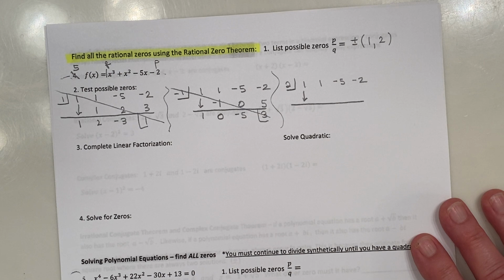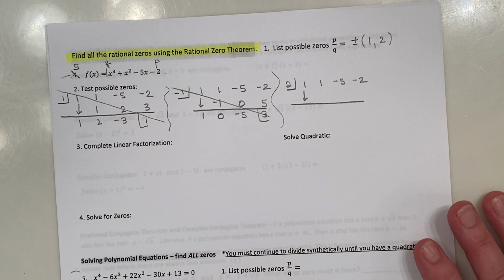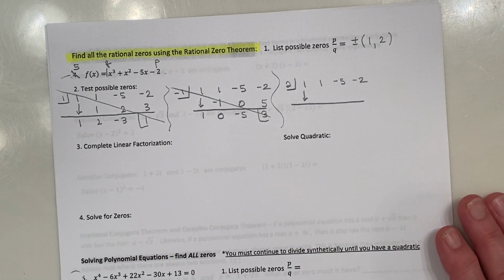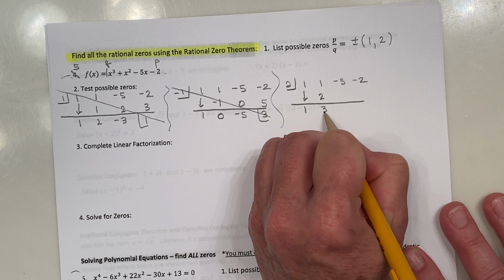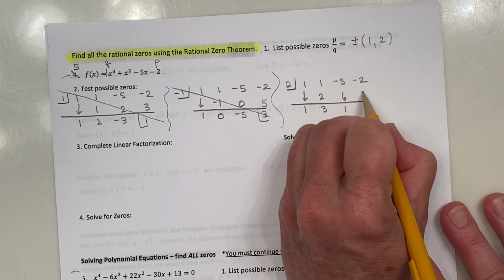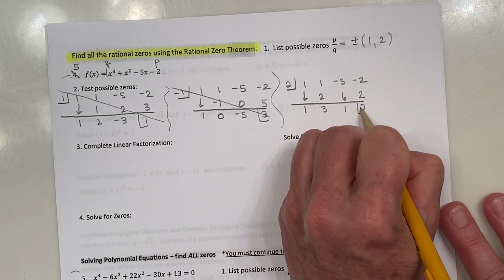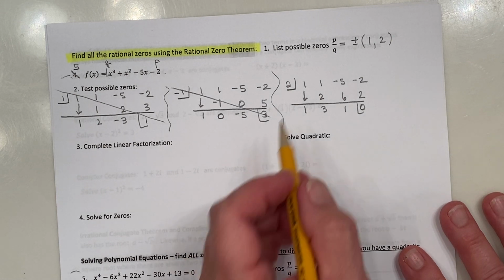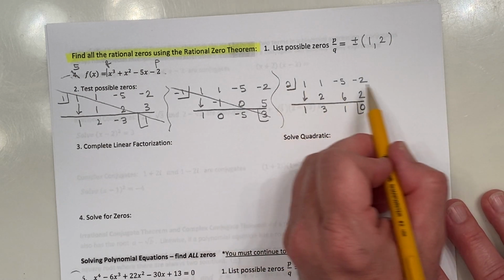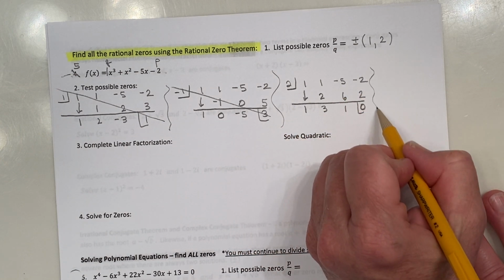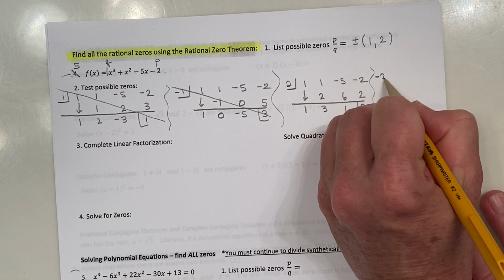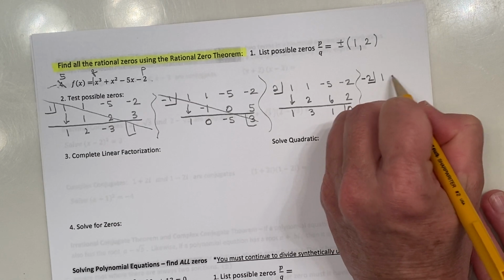I mean, this graph might not even be crossing through the x-axis. It does, but it's possible in some problems. Oh, finally. So now I know that 2 is a 0. I might as well just go ahead and try -2. See if that's also a rational zero. I'm this far in.